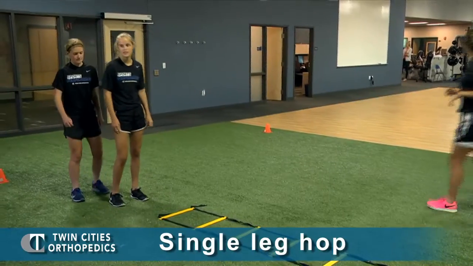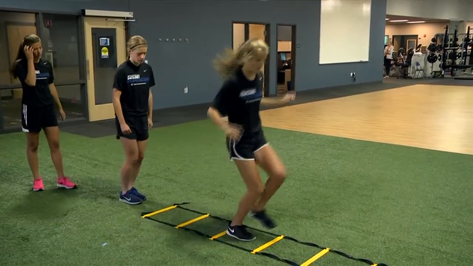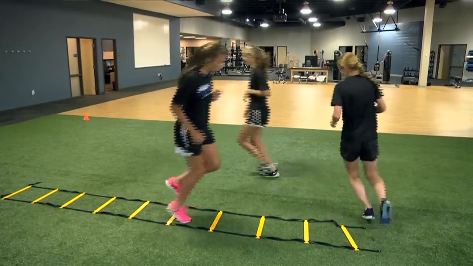And the last one we're gonna have them do is just a single leg hop down. So they're gonna go with their right legs, single leg hop down real quick, in and out of that square, under control. And then normally we would do this again with their left side as well.